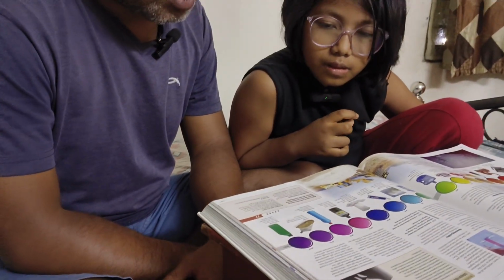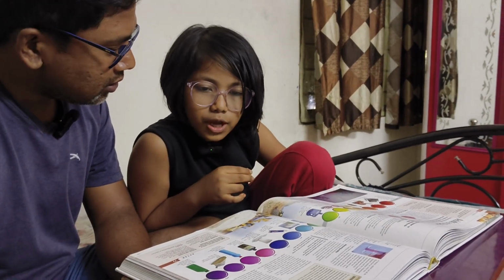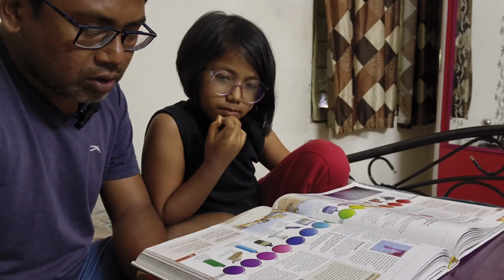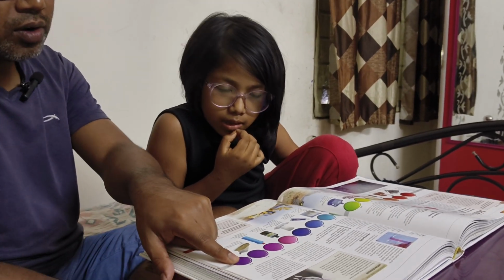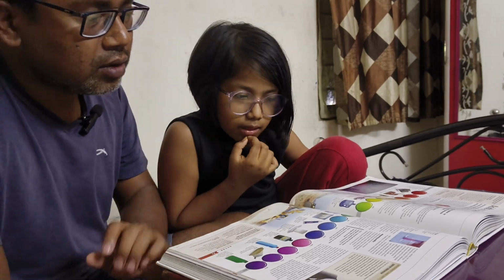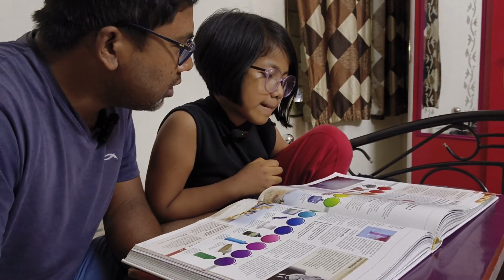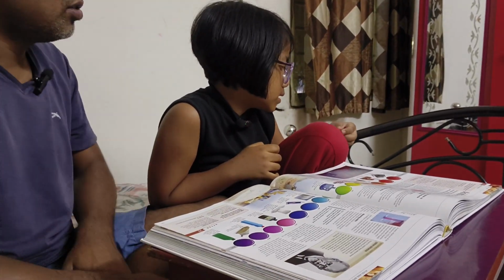Do you know cement is also a base? What is the pH of cement? pH 13. What is the pH of sodium hydroxide? It is pH 14. It is highly basic. And what is the pH of sulfuric acid? pH 0. Yes, so it is highly acidic.